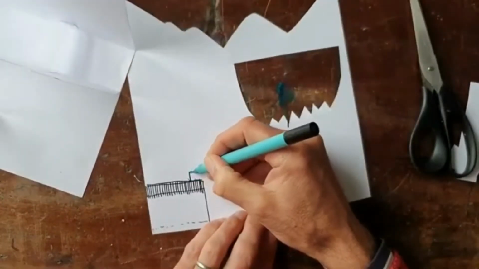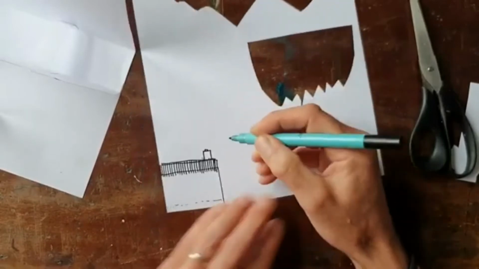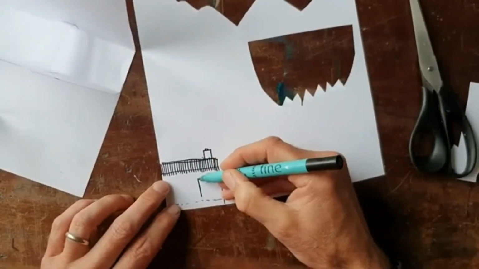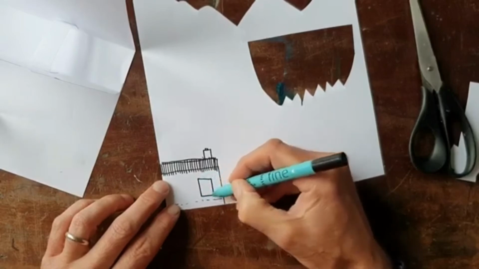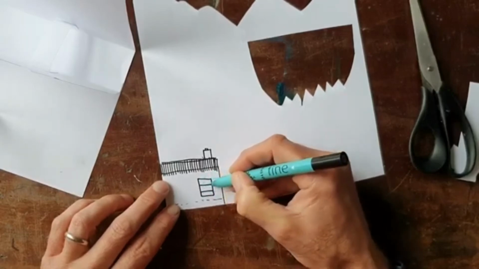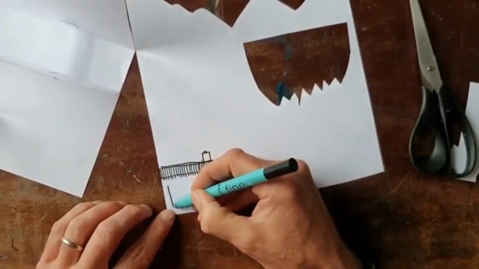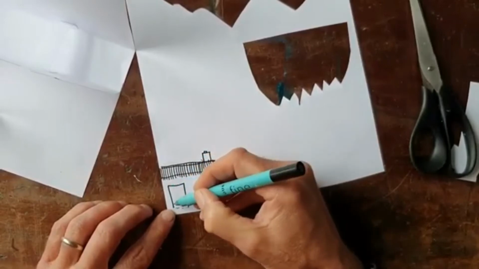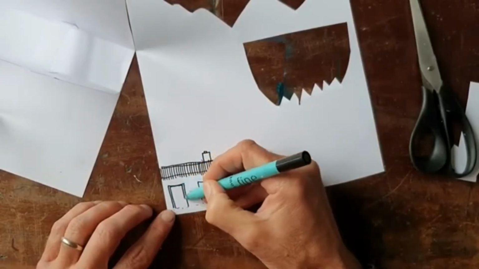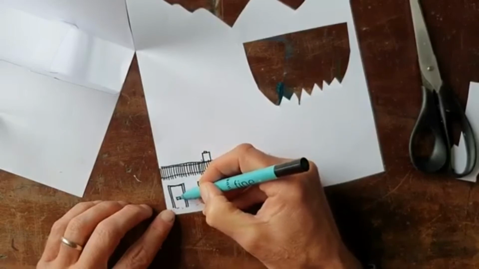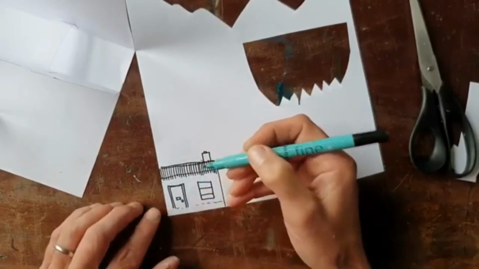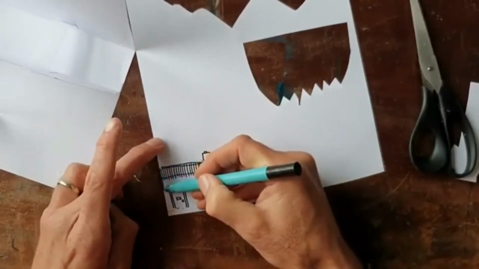Chimney. A window. Very long window. And a door. Okay, so we got a cottage in there.